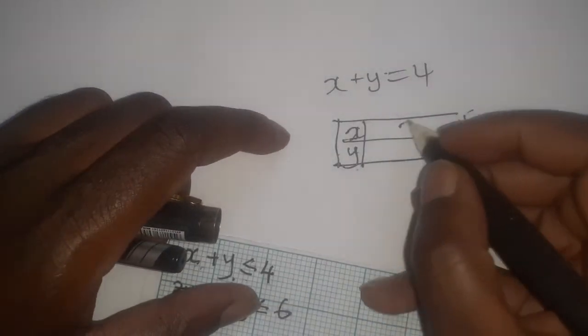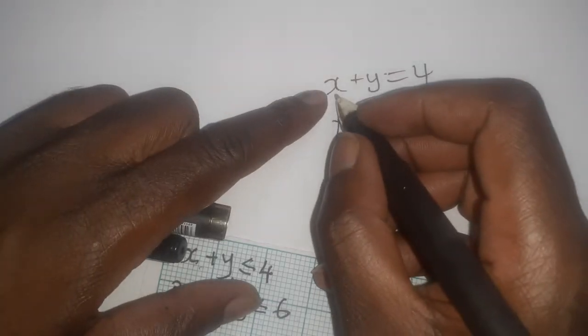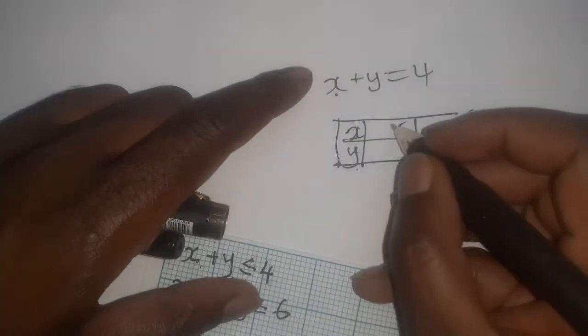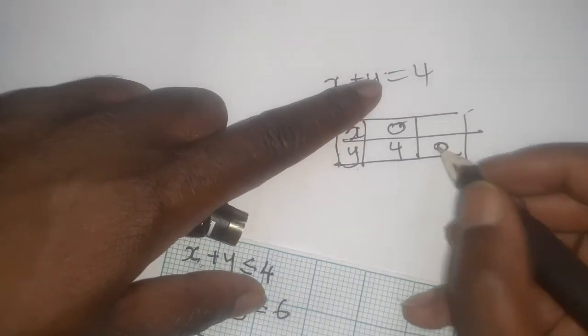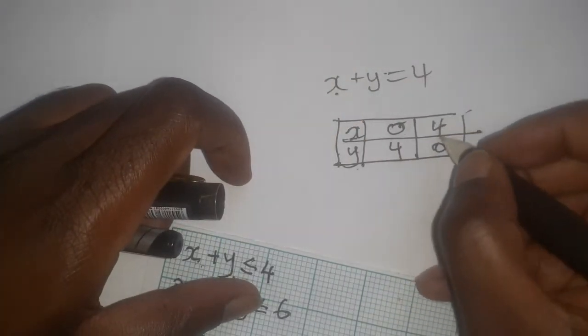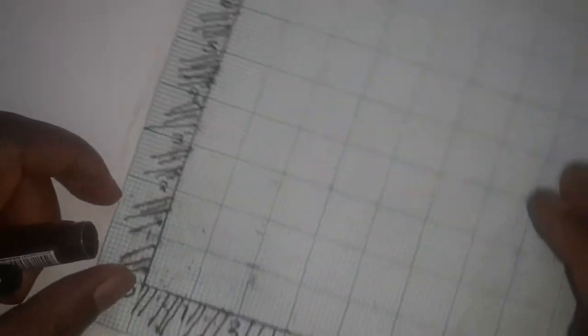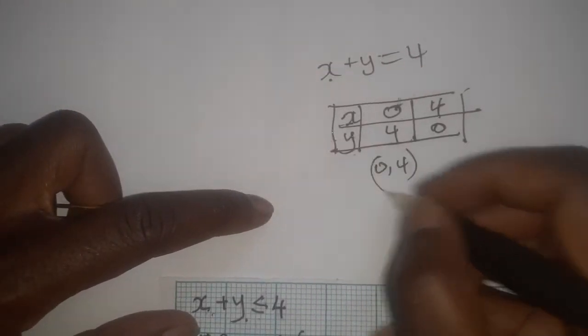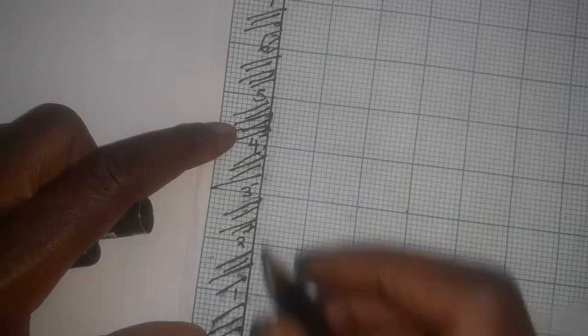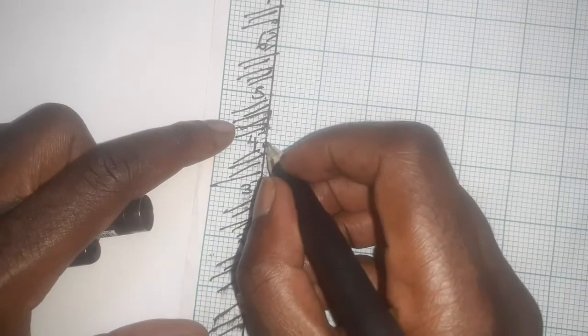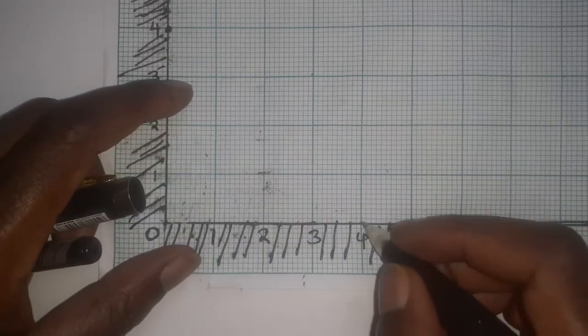If x is equal to 0, what will be y? Y will be 4. And if y is 0, what will be x? X will be 4. So the coordinates are 0, 4 and 4, 0. 0, 4 is this point here, and 4, 0 is this point here.